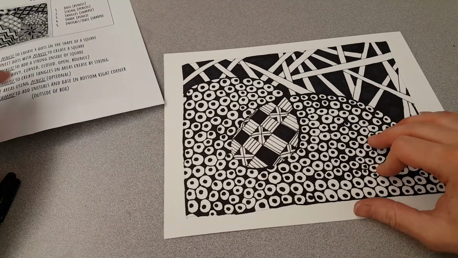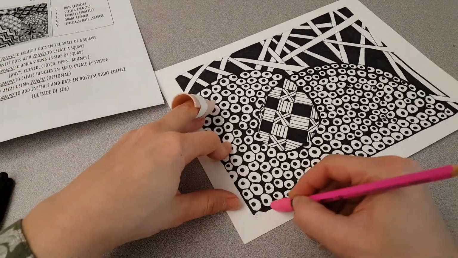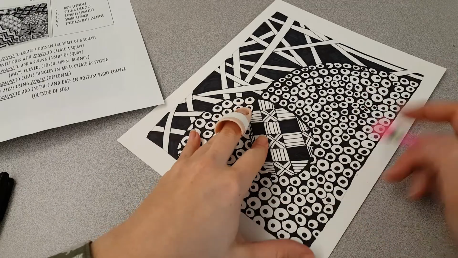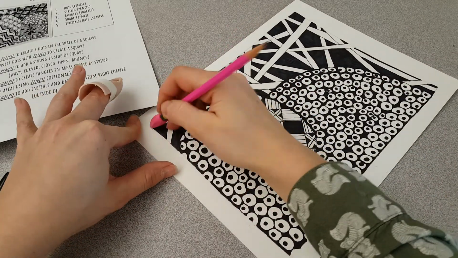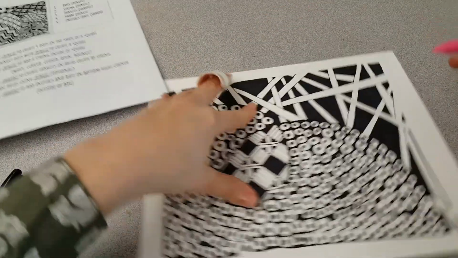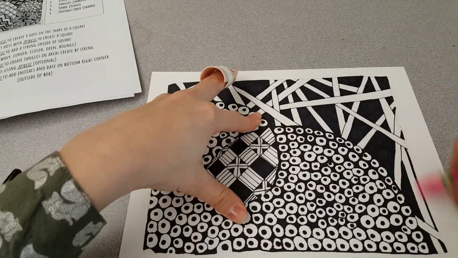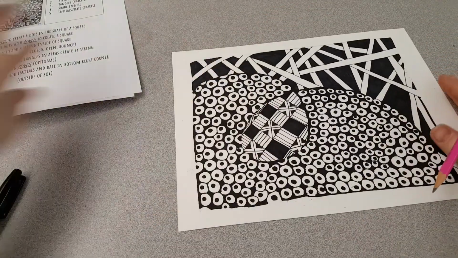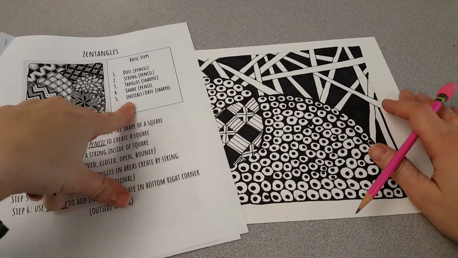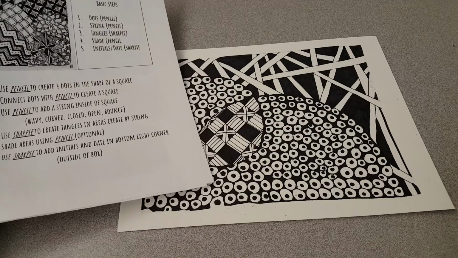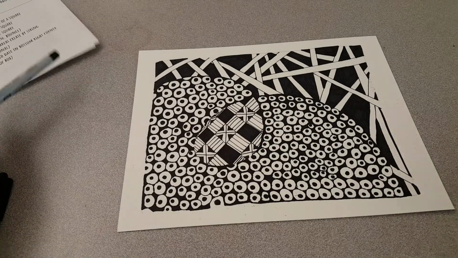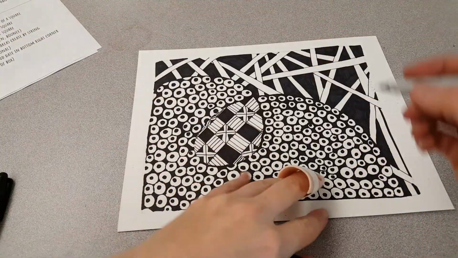So the last step I need is to just make sure that I don't have any of those visible pencil lines left on my borders. So I'm just going to kind of erase my edges to help me get rid of those lines. And then number 5 up here is initials and date with Sharpie. So you're going to use Sharpie to add initials and date in the bottom right corner. And you need to make sure that that is outside of your box.